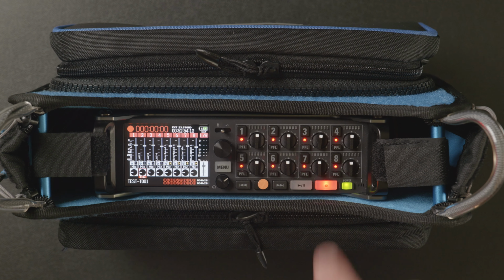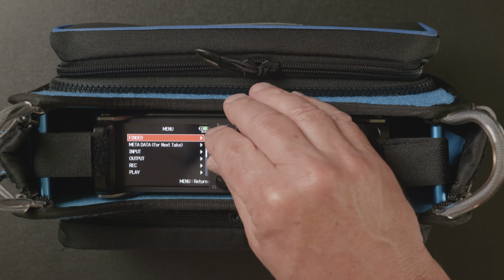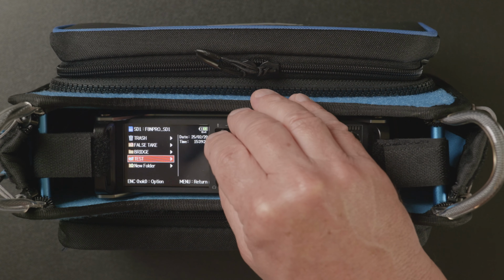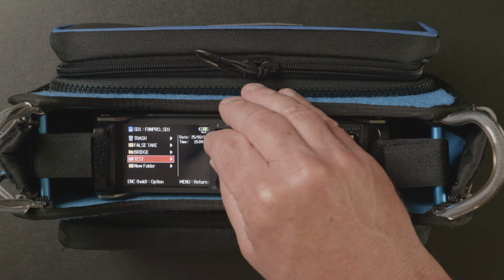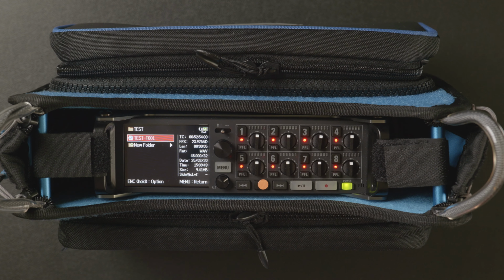So let's go back out to our recording screen, and we'll just make a little dummy recording here, all right? There's no microphones plugged into it, but I'm just going to make a little test recording there. Now let's go back into our menu and see where that put it. Finder, and that's recording it onto both cards, and I'll show you a little bit more about that in a second. So if you look in the test folder, there they are.